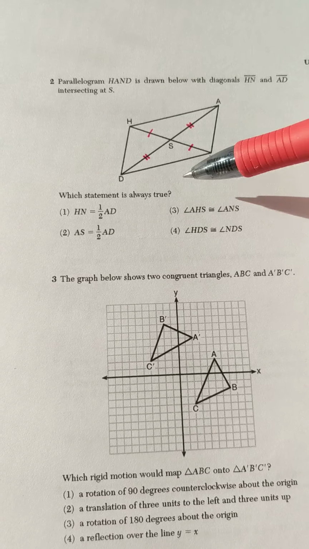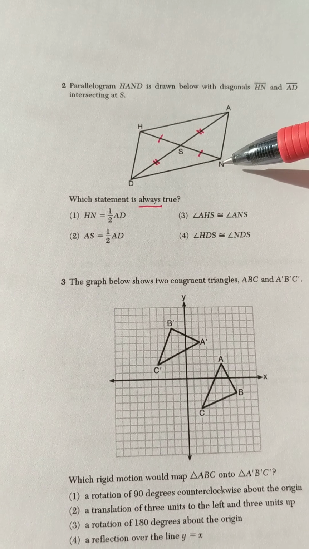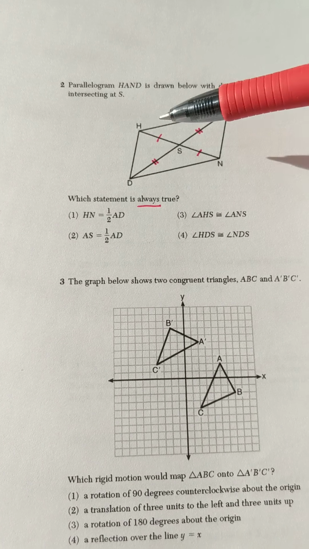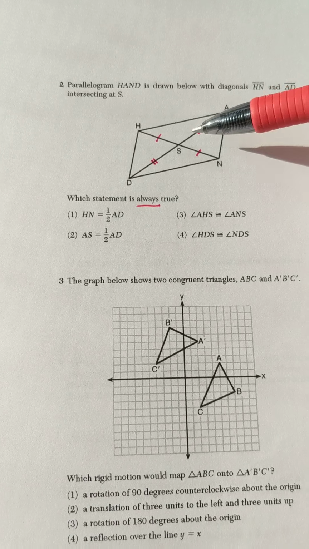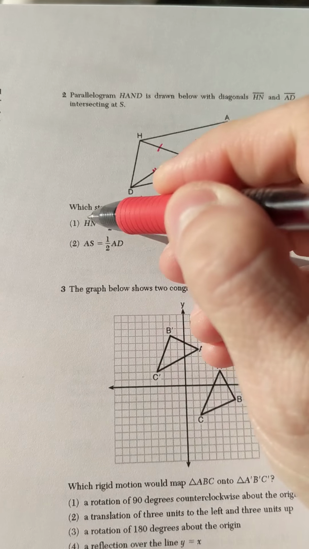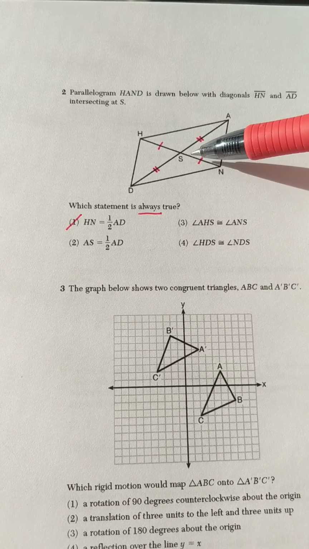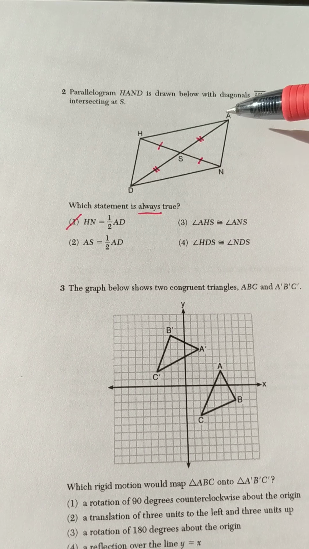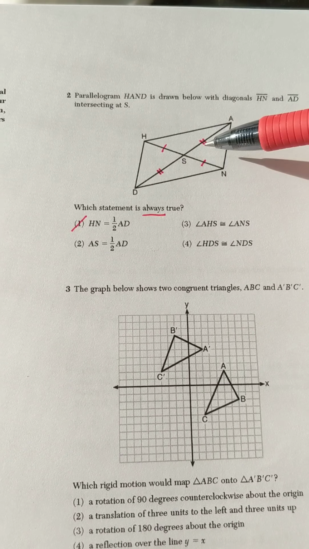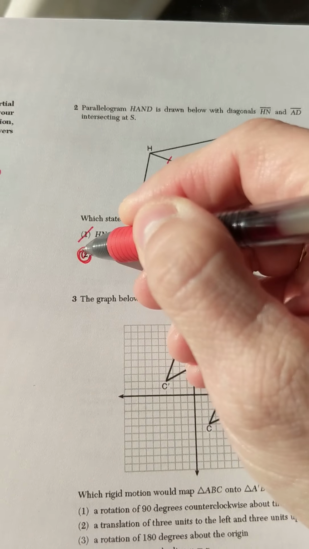Which statement is always true? Will HN be equal to half of AD? So that means, does HN equal AS all the time? Clearly no, and you can see in the picture that they don't even look like they are. AS equals half of AD. Yes, because the diagonals bisect each other. So it cuts the full segment in half. So I'm going to go with this answer.